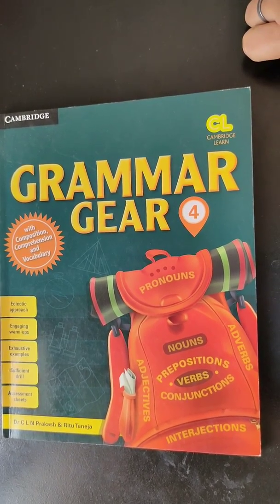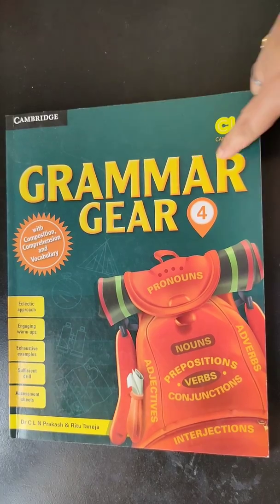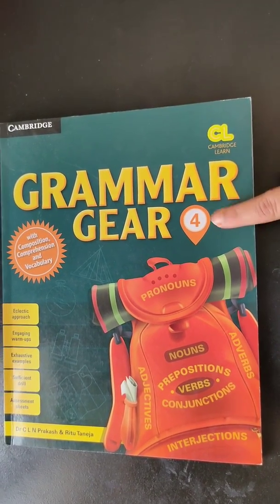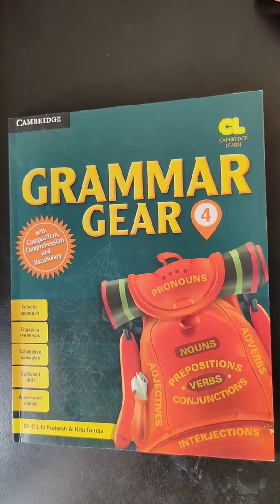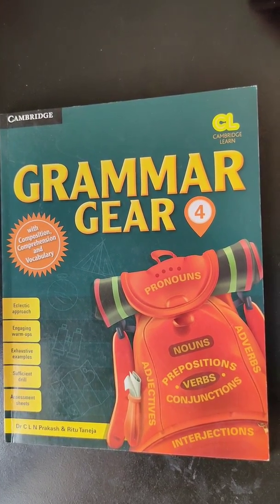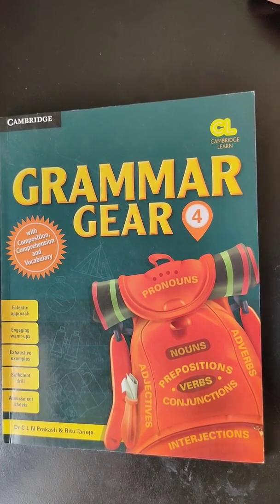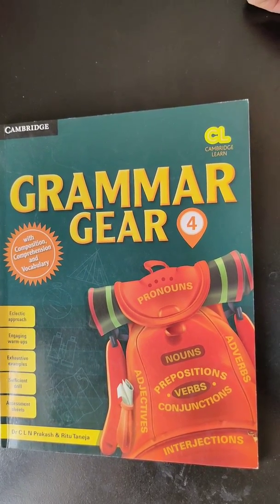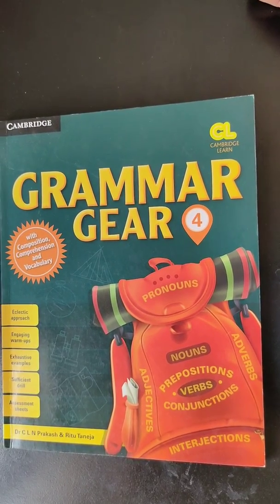Now what can you see right now? What you are looking at is the Grammar Gear book Standard 4. So it's your grammar book. And who are you hearing? It's your maths teacher. Yeah, I know, bad joke. It's your English teacher, Shwetangana Prakash. And now we are going to start our first grammar lesson.